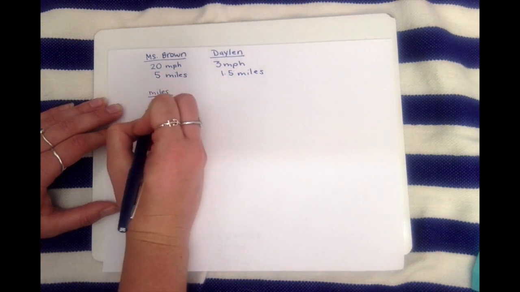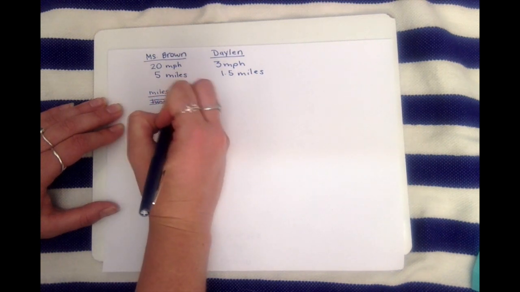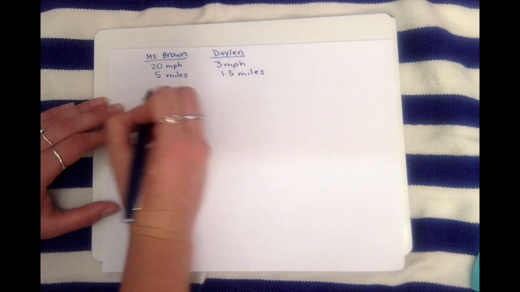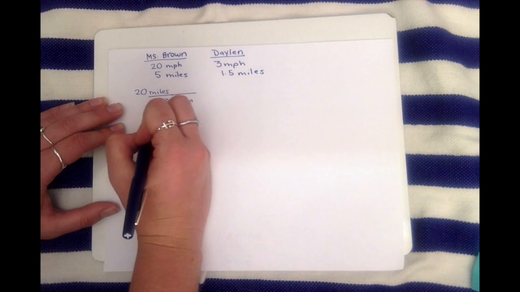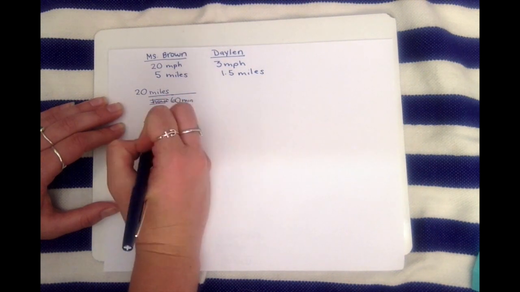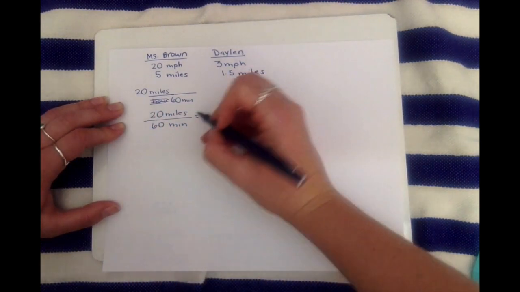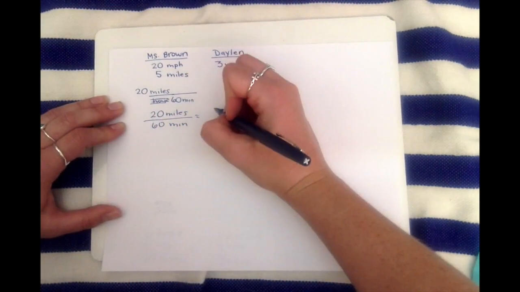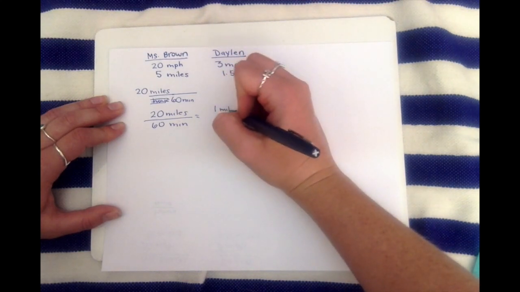Well, I know an hour is 60 minutes, because I'm going to have to split it up. So my ratio is 20 miles every 60 minutes. I'm going to rewrite this: 20 miles per every 60 minutes. Well, I just want to see 1 mile. So how much time does it take me to go 1 mile?